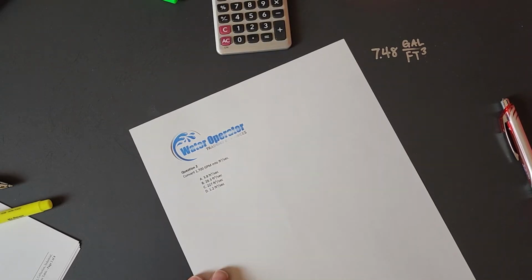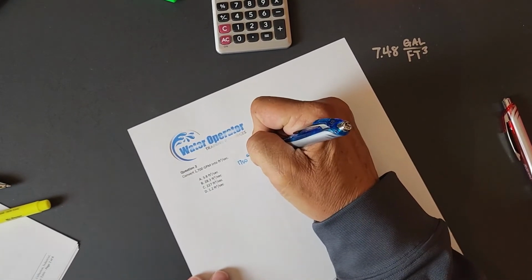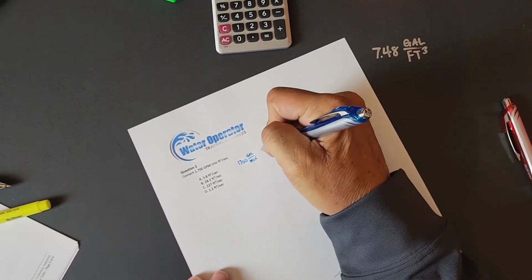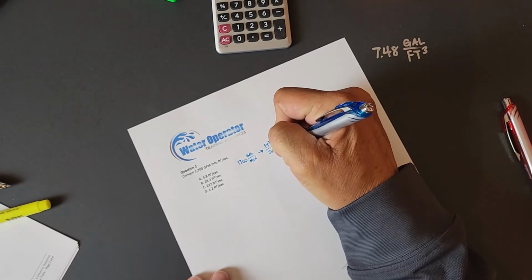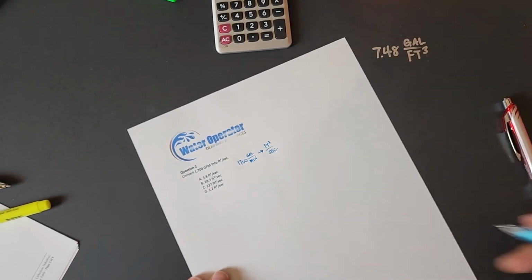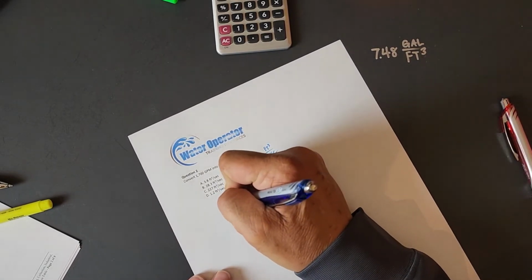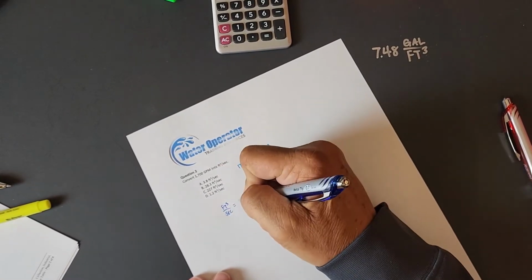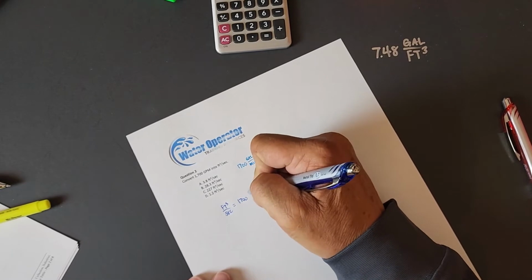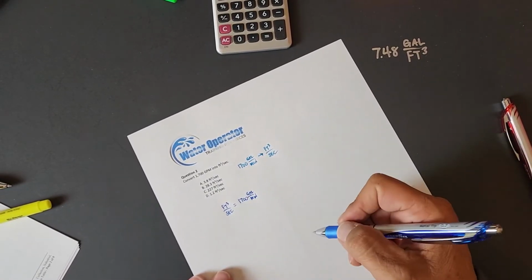Question number 2. We want to convert 1,700 gallons per minute into cubic feet per second. Well, let's start with cubic feet per second equals 1,700 gallons per minute. We know that's not a true statement.